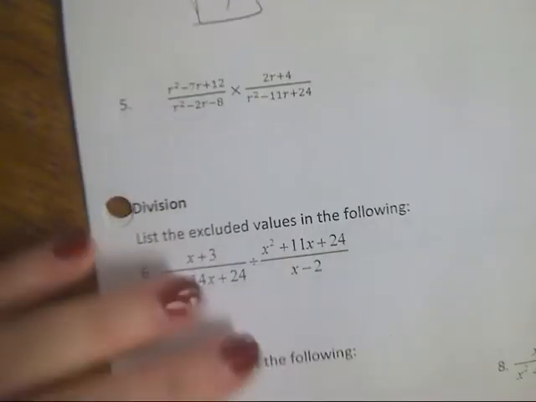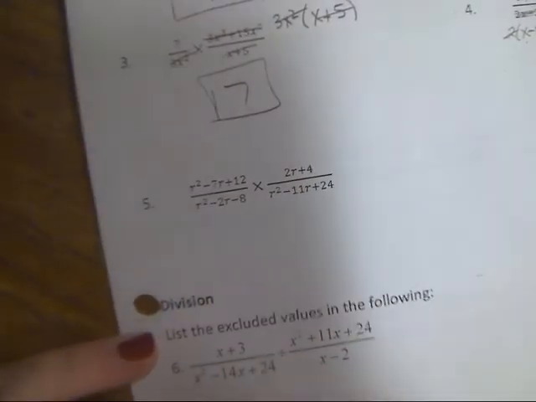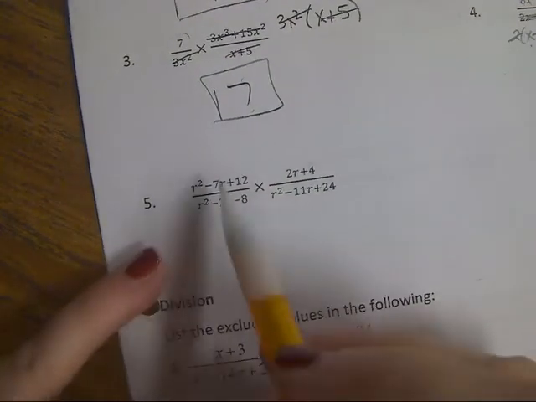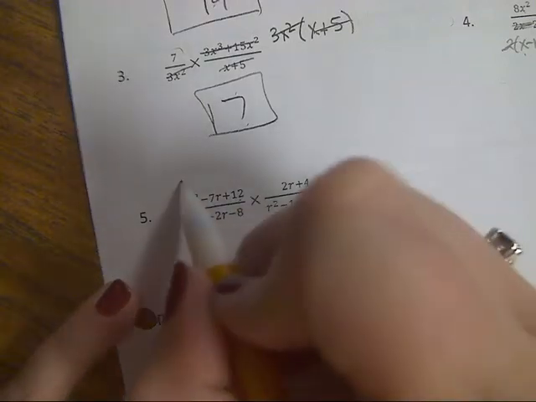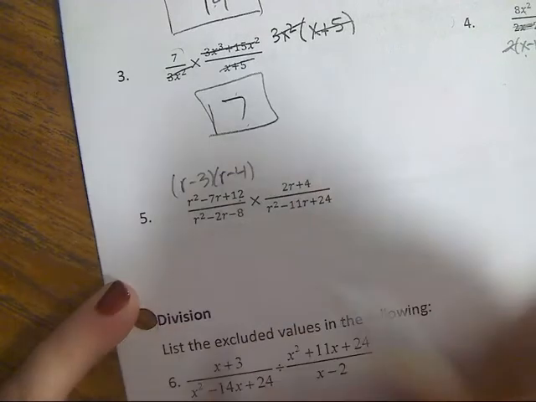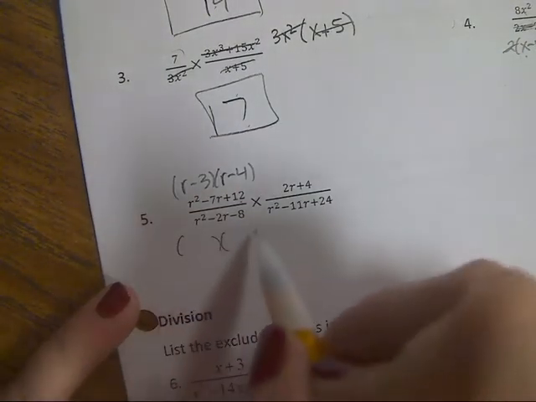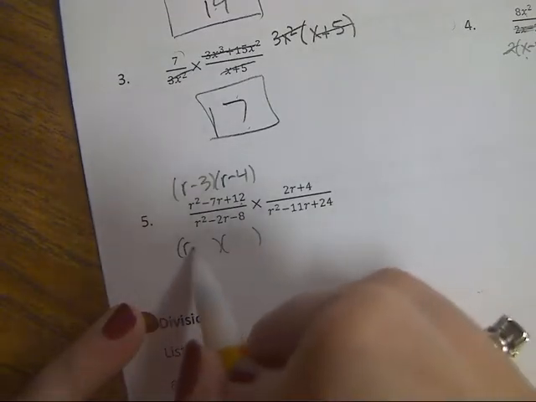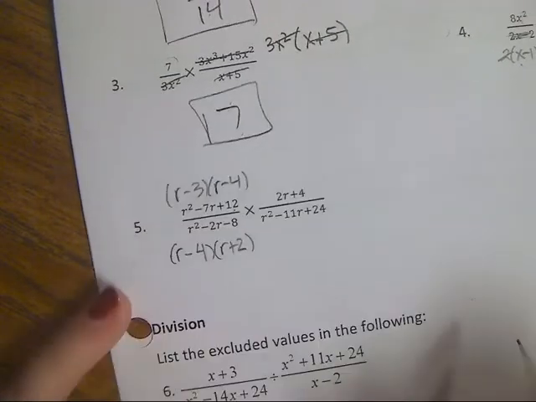All right, last multiplying problem, number 5. I need to factor, I can actually factor every single piece. So this first numerator multiplies to give me 12, adds to give me negative 7, is going to be negative 3 and negative 4. Down here, multiplies to give me negative 8, but adds to give me negative 2, is going to be negative 4 and positive 2.